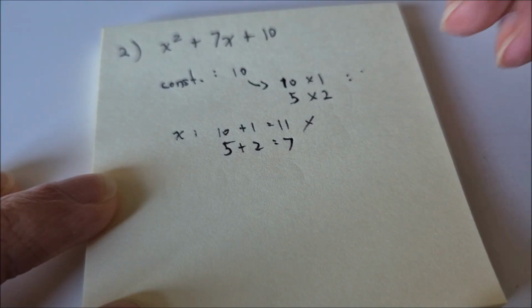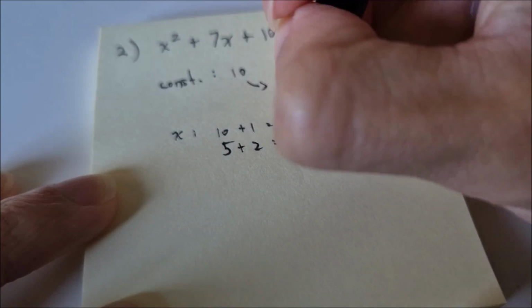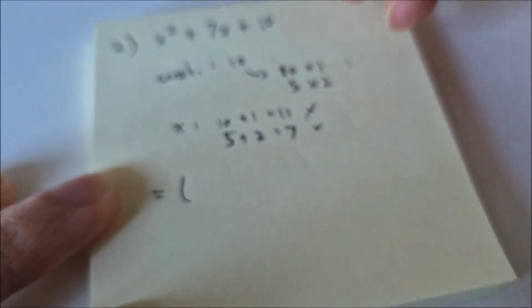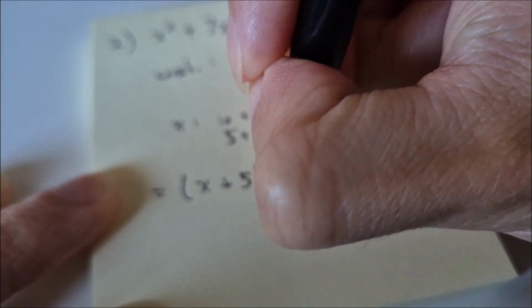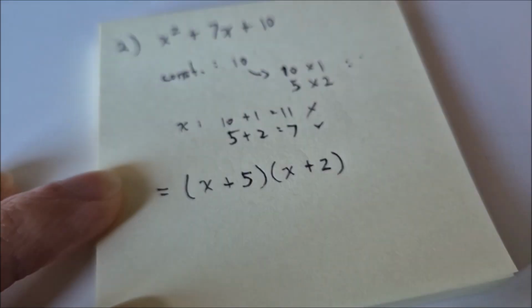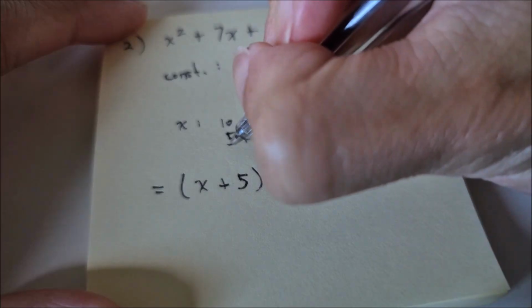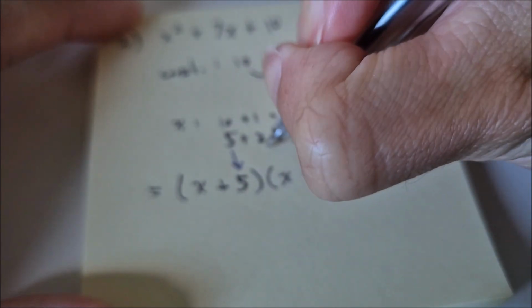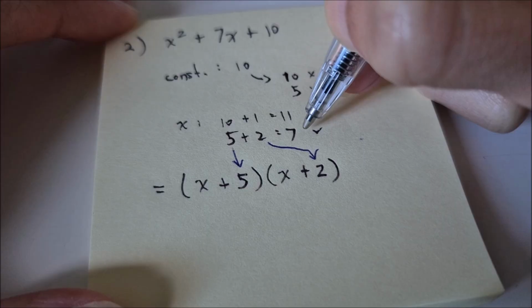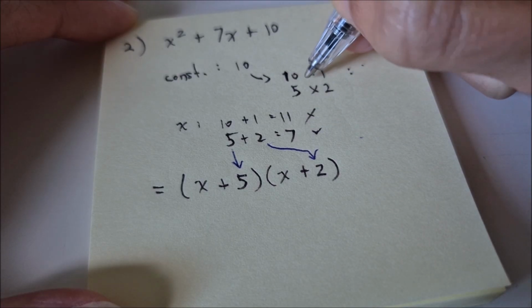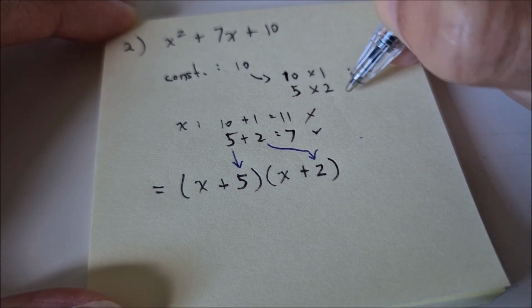We know the next option is 5 plus 2, which is 7. And that's correct. This expression can be factorized to x plus 5 times x plus 2. So it's 5, it's 2, together to get 7, and we also multiply together to get 10.